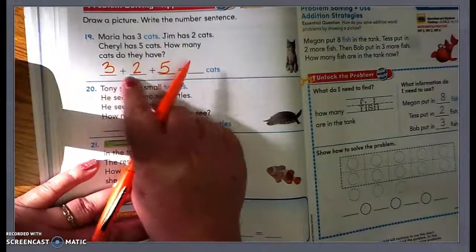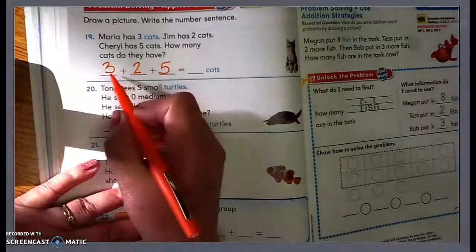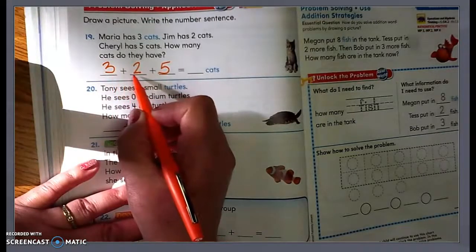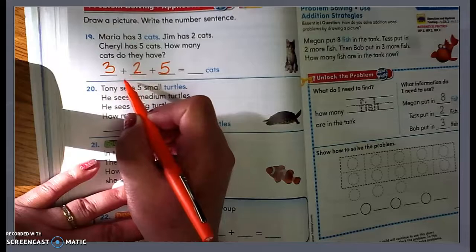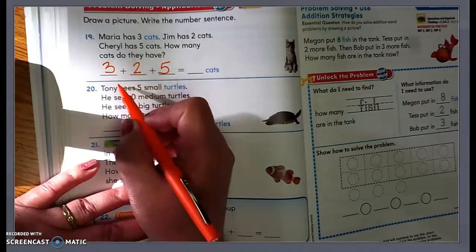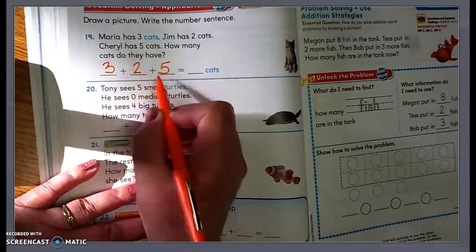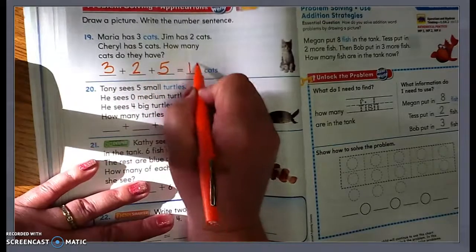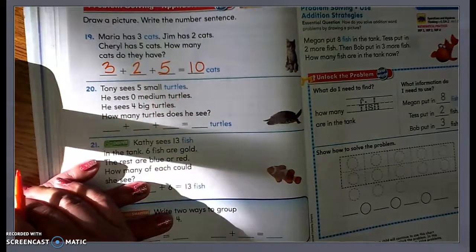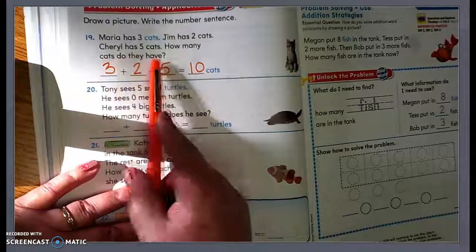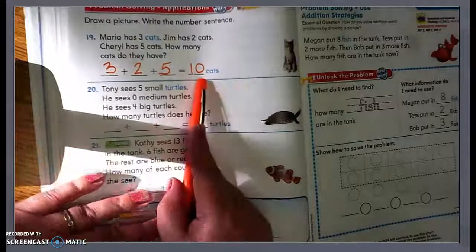So we have 3 numbers that we need to add up. So we can add 3 plus 2, and that would give us 5. And we can use our doubles facts because we know that 5 plus 5 equals 10. So how many cats do they have? They have 10 cats.